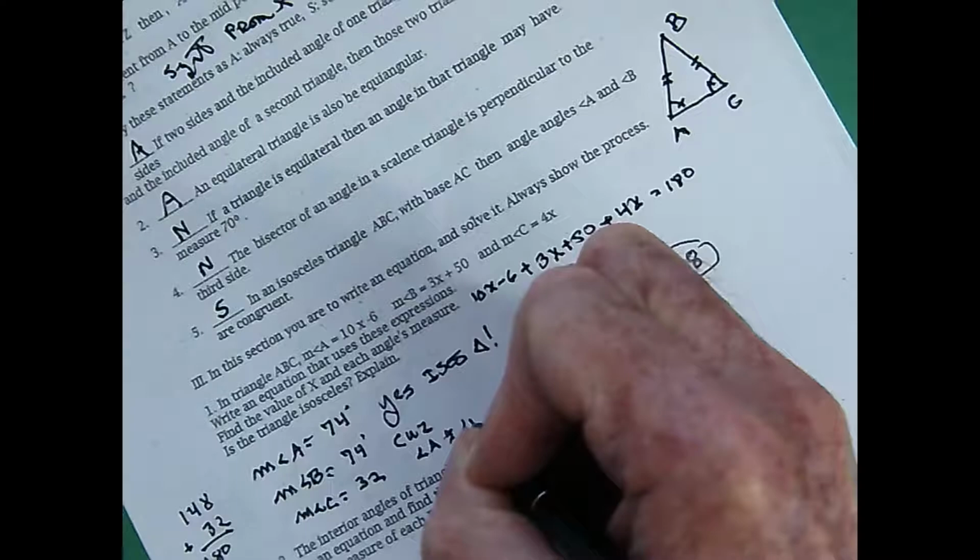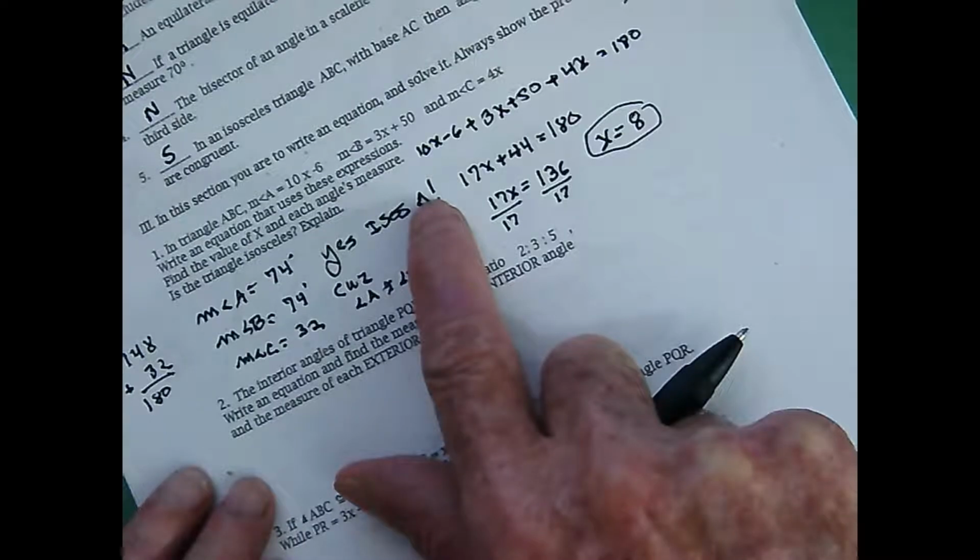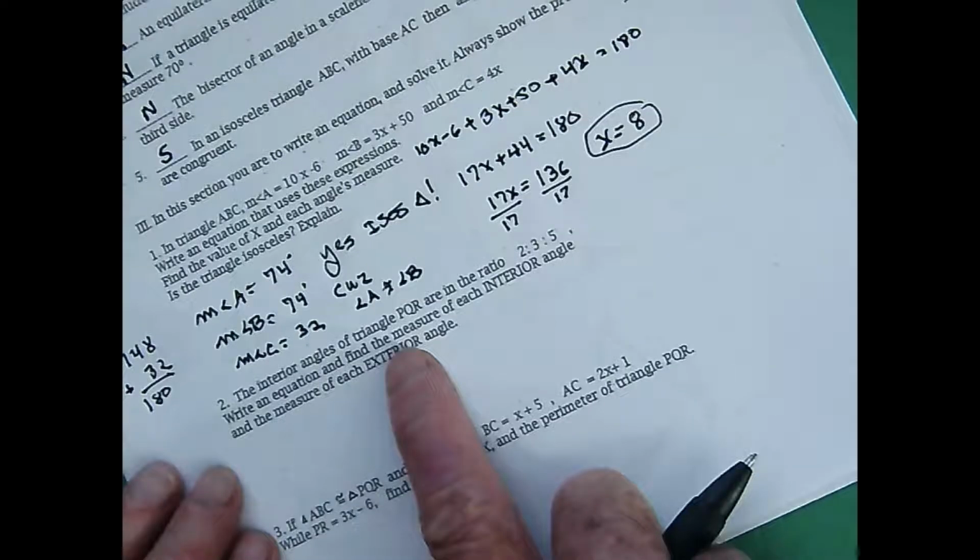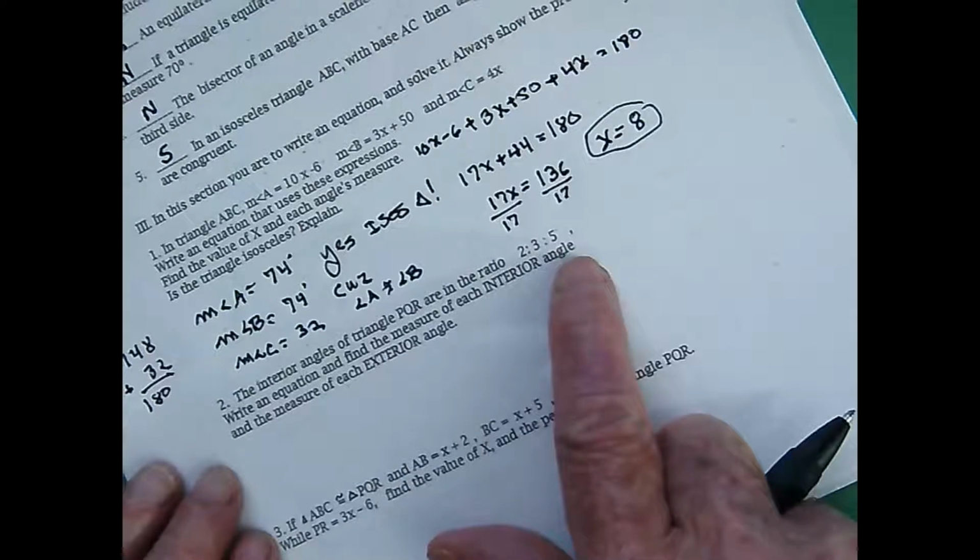Been a while since we looked at one of these questions, but it's a good question type. I'd like to put something like this and something like this on the quiz that you take this week. The interior angles of a triangle are in a ratio of 2 to 3 to 5. Write an equation, find the measures of the interior angles and the measures of each exterior angle.